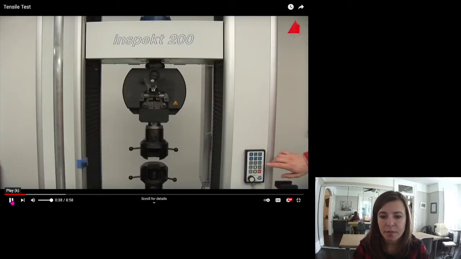Using a hand control. So there you could see that we had an original length and original diameter. That original diameter means we can calculate the cross-sectional area. We know what area we're using, and we know what original length we're using. They're going to use this machine that will measure how much it deforms and how much load they're putting on it, which means at any point we can calculate the stress and the strain on it.